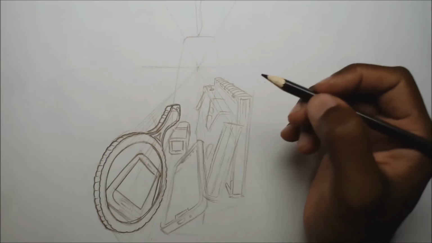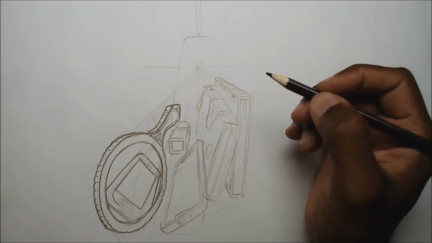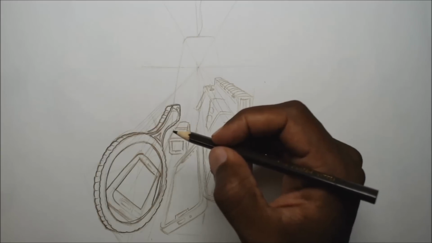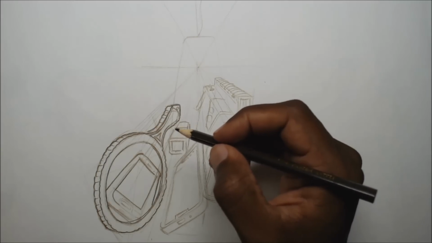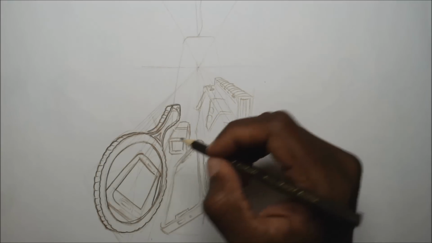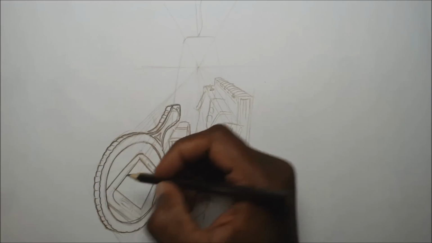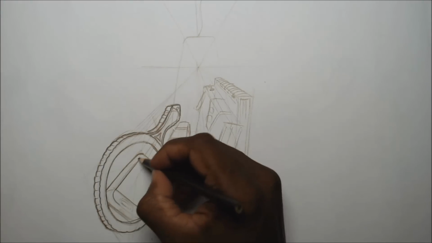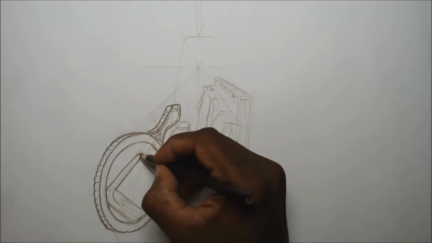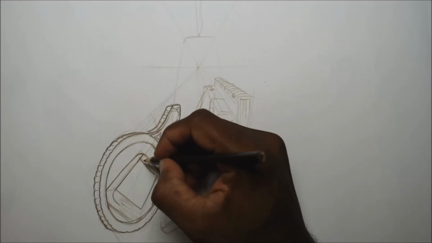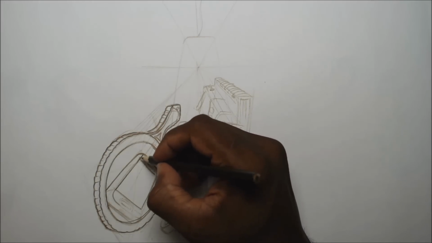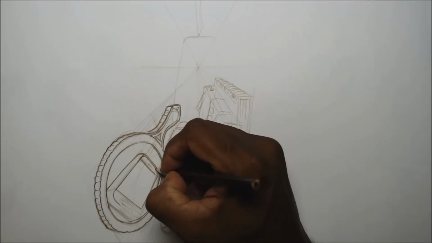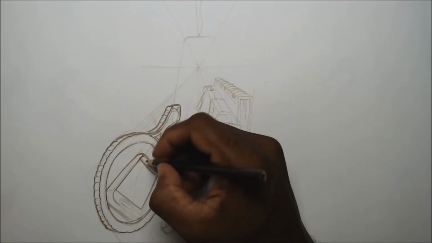Guidelines are very important to fair the drawing also. You need to follow the guidelines. Try understanding the concept of one point perspective. All the receding lines vanish towards the vanishing point.